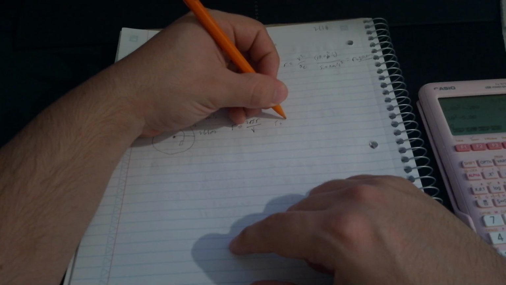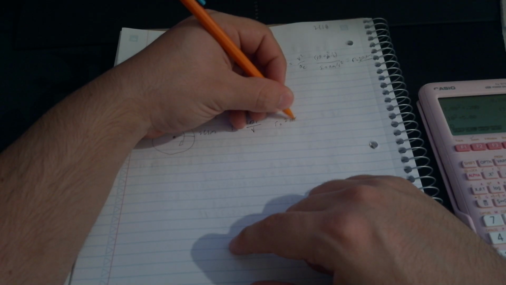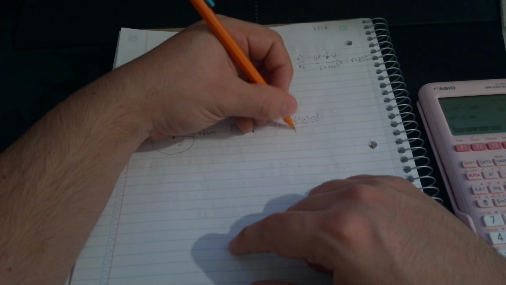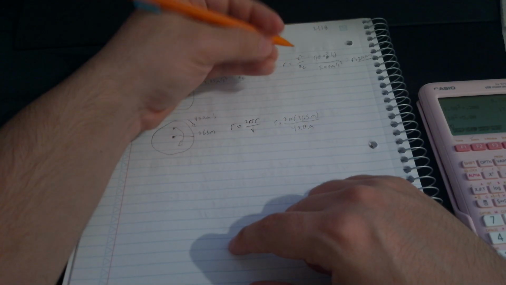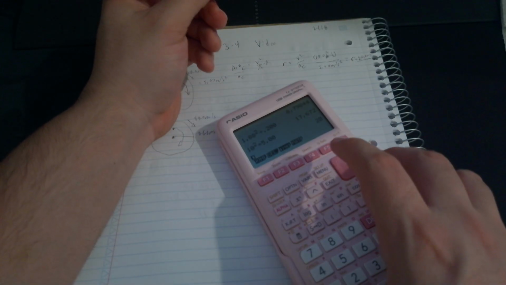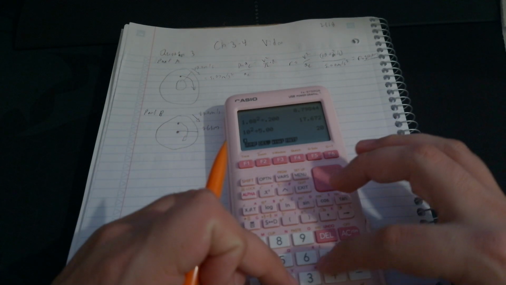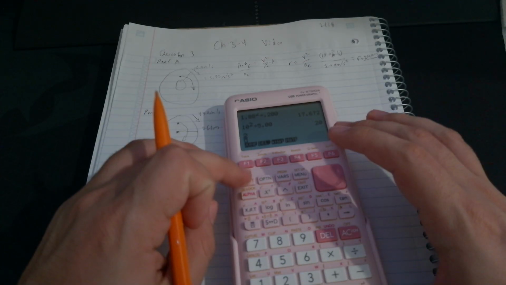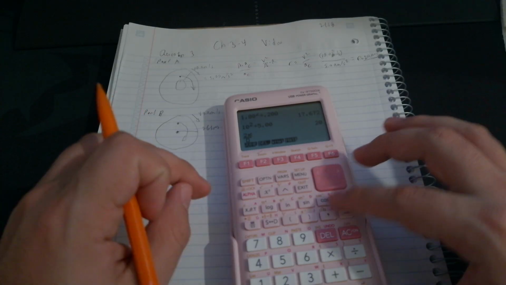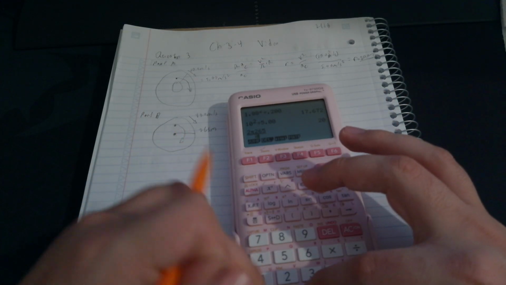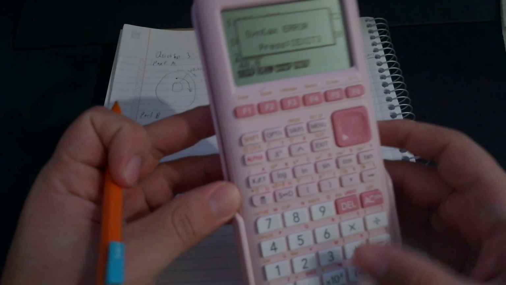So we have our velocity. T is going to be equal to 2 pi times our radius, 265 meters, all over 40.0 meters per second. So we're going to put this in our calculator again. I'm actually going to first start this off as a fraction: 2 pi times 265 all over 40.0.